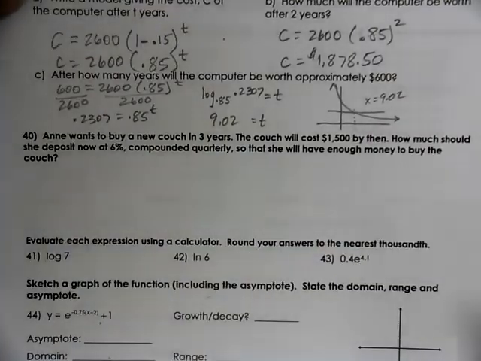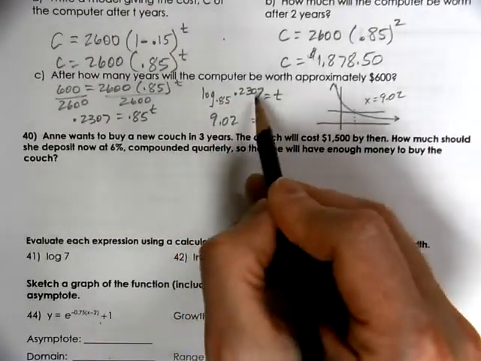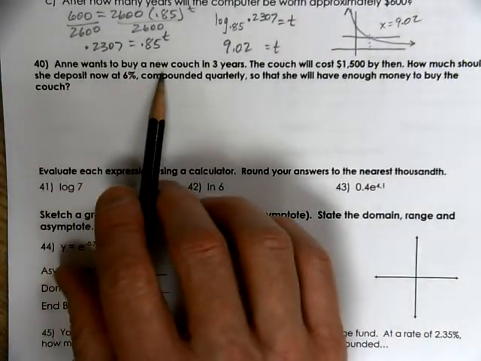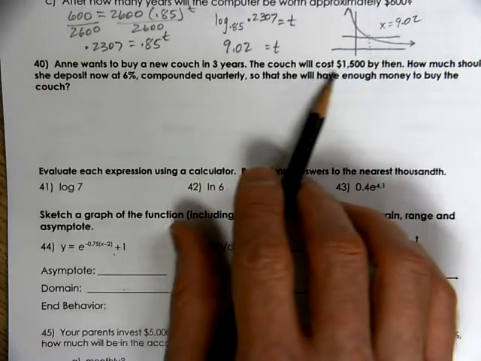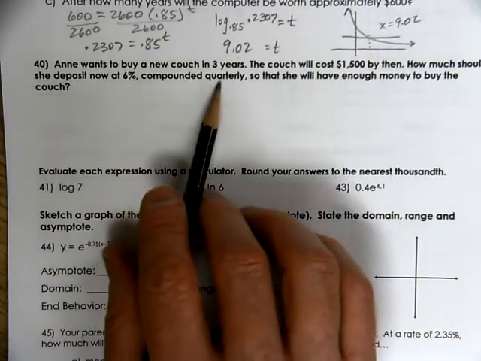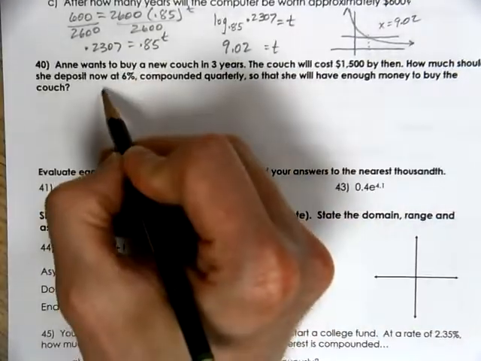So those would be two different ways. We just got to learn how to type this into our calculator. And he wants to buy a new couch in 3 years. The couch costs $1,500. How much should she deposit now? And a 6% compounded quarterly.